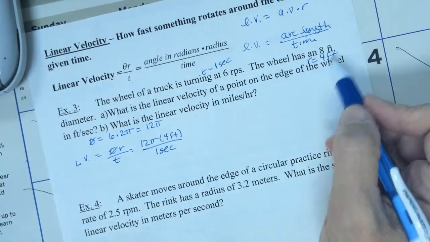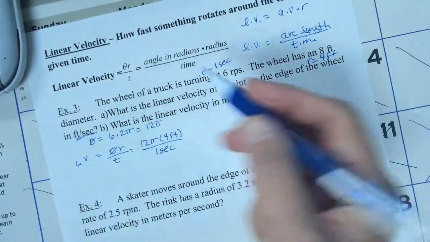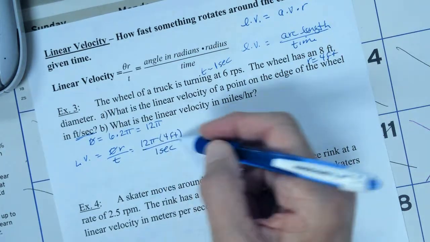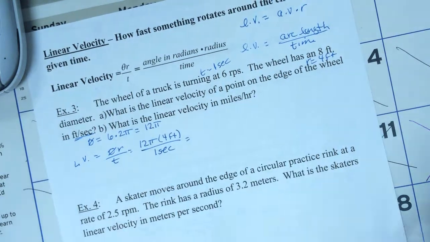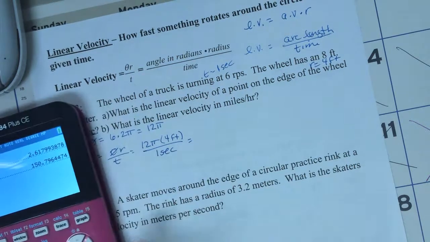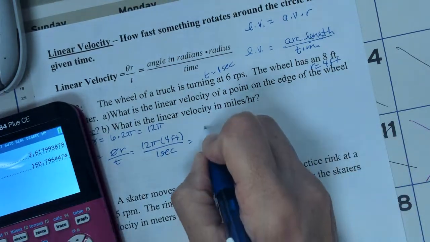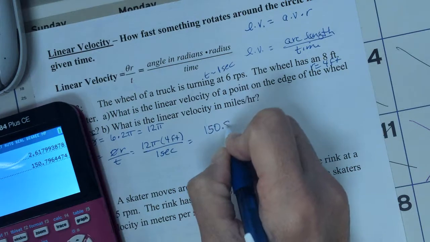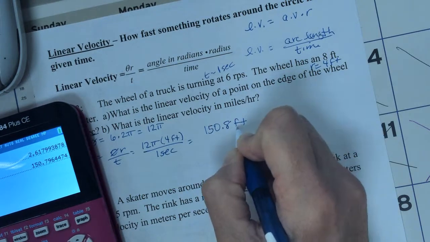And then I need to look, what unit do they want me to be in first? Feet per second. Well, that's what I'm going to be in when I multiply this through, so that's great. So 12 times pi times 4. And that gives me 150.8 feet per second.